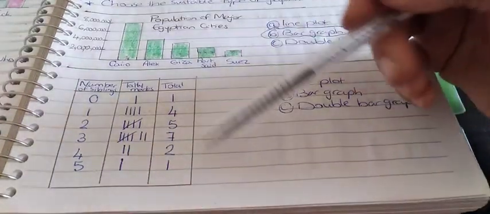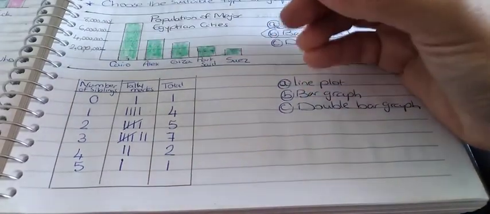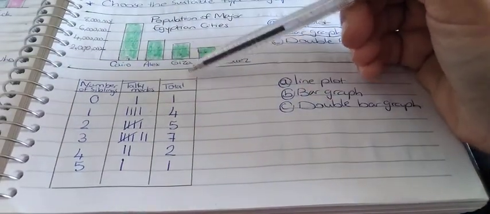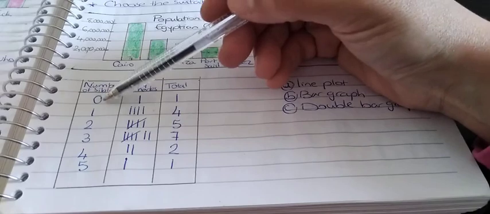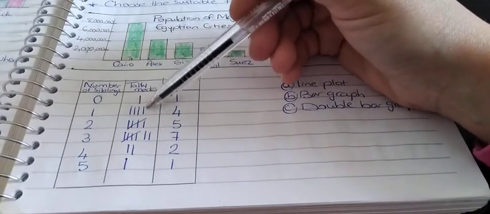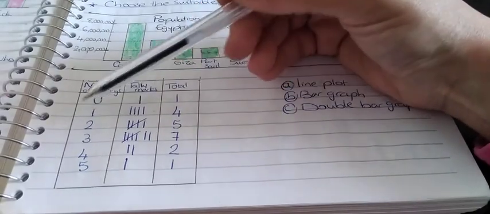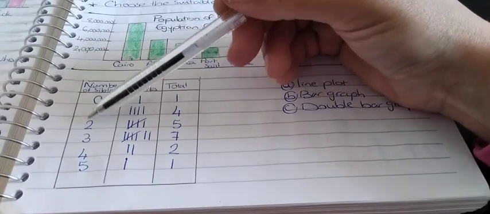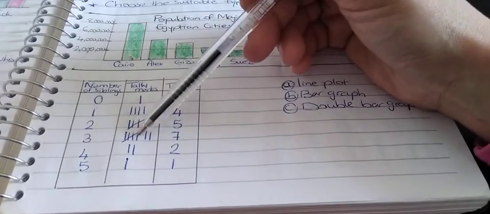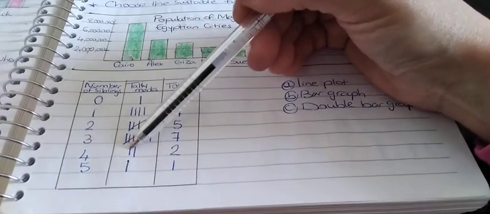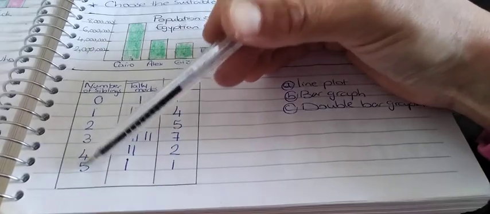Here in this table, number of siblings, tally marks, and total. So for number of siblings, we have 0, 1, 2, 3, 4, and 5, and tally marks tell us the frequency of siblings. Okay, so for example, 1 student has no siblings and 4 students have only 1 sibling. 5 students have 2 siblings, and 7 students have 3 siblings. 2 students have 4 siblings, and 1 student has 5 siblings.